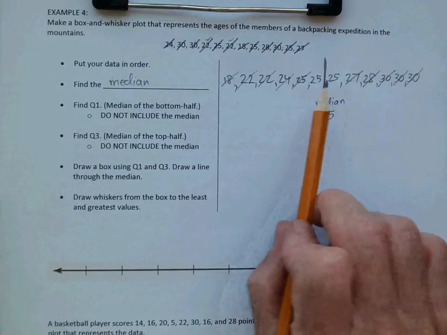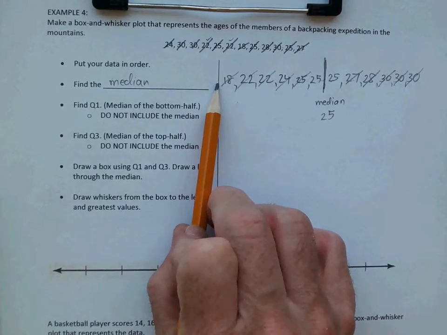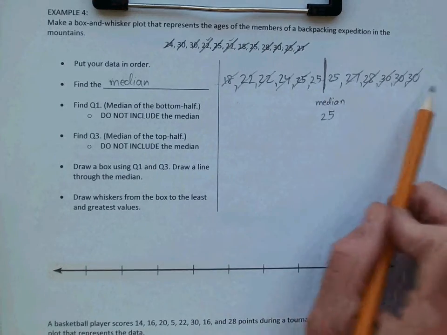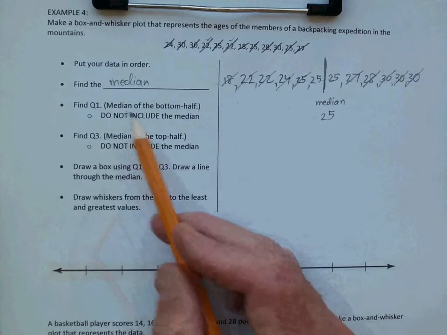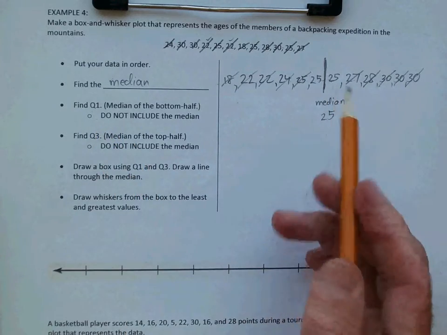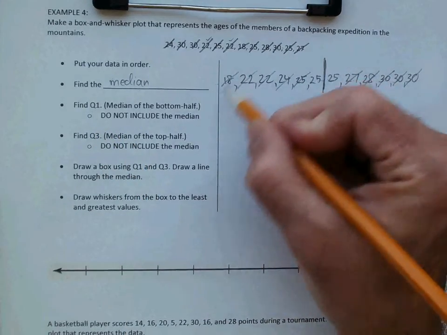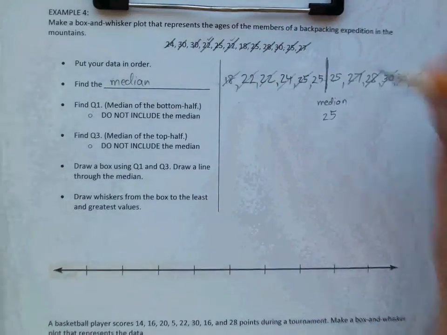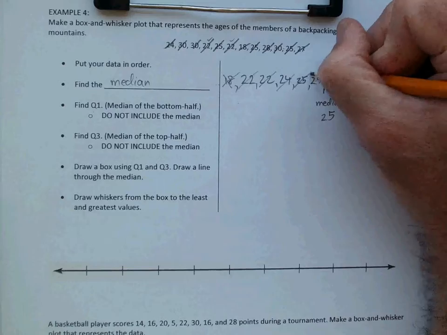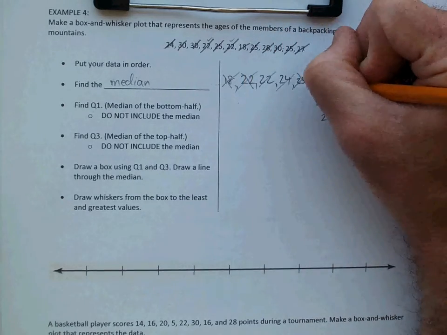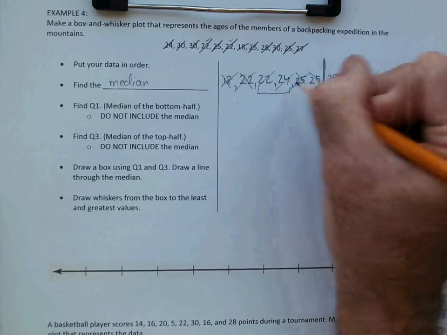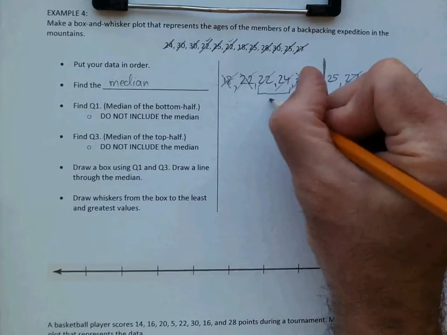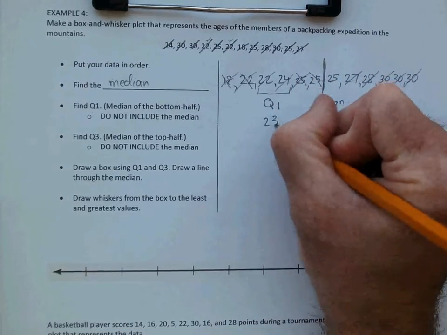And it splits it up into, this is the data below it. There are 6 observations below it, and there are 6 observations above that median. Okay, so I have my median. Next, I need to find the first quartile, which is the median of the lower half. So I did a slash going up, so now I'm going to do a slash going down. Lowest, highest. Second lowest, second highest. And I have 2 in the middle here, so my Q1 is going to be the average of these 2, 22 and 24. My Q1 is 23.